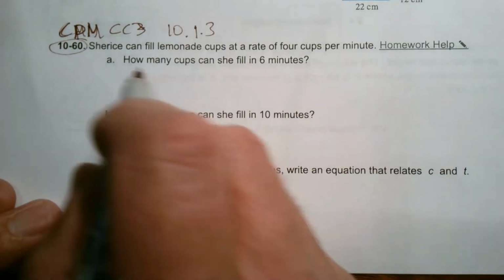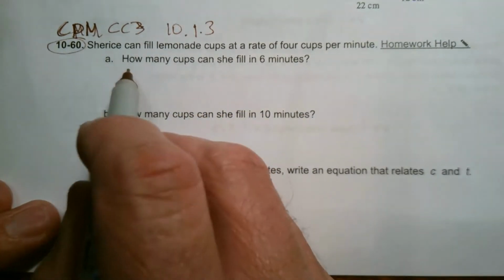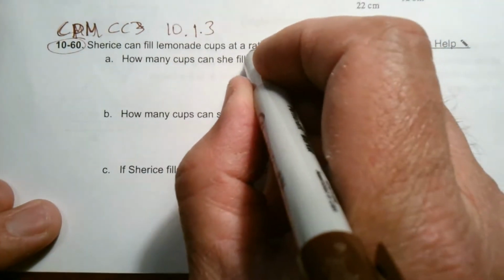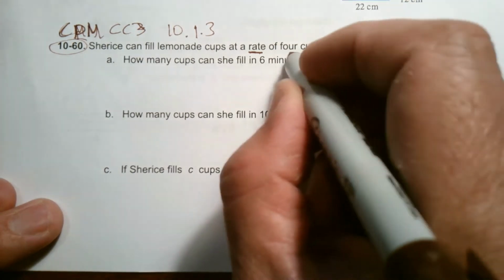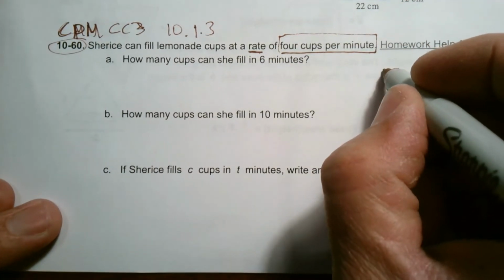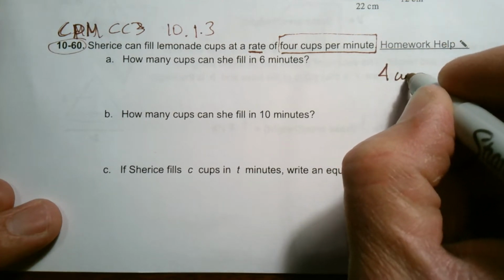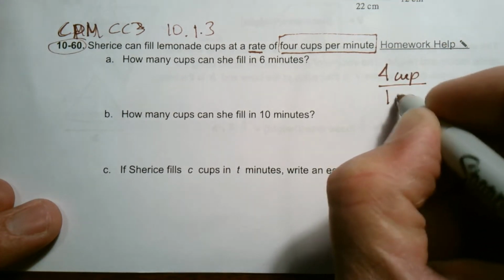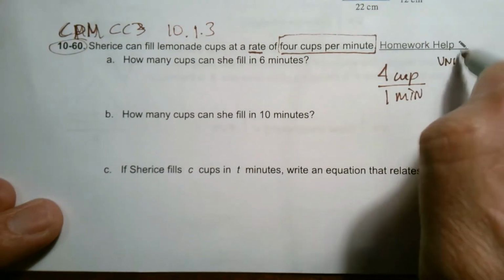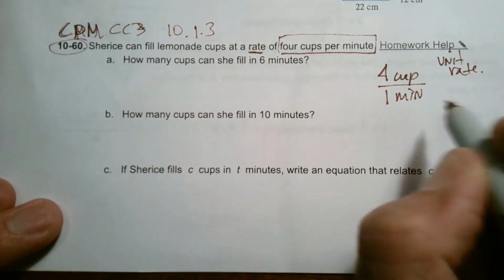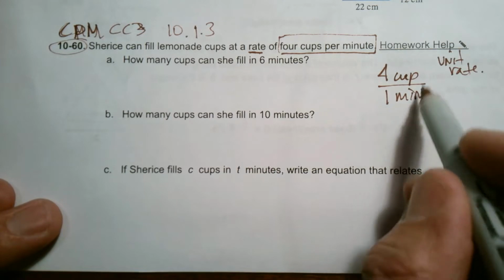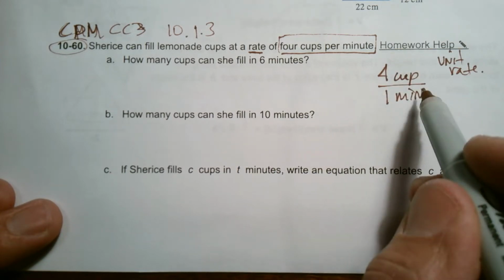Okay. And then it says, so there's 3 parts. One part is how many cups can she fill in 6 minutes? Well, I see this rate, right? I can write this rate as a fraction. In this case, it's 4 cups for every 1 minute. In fact, this is not just a rate, this is the unit rate.